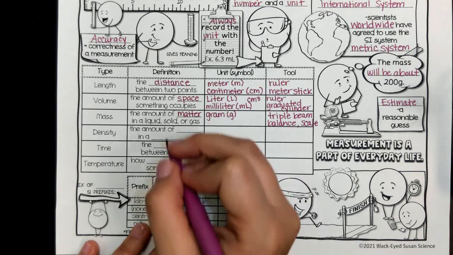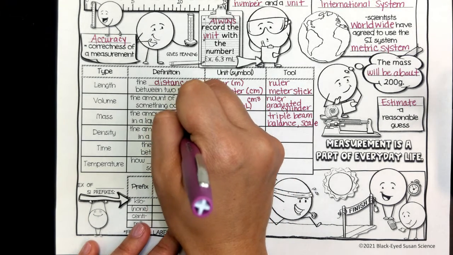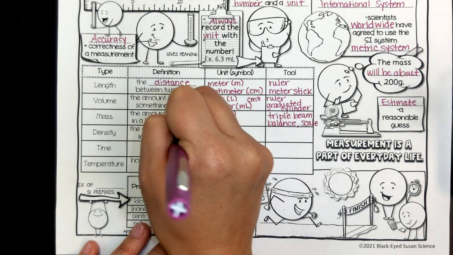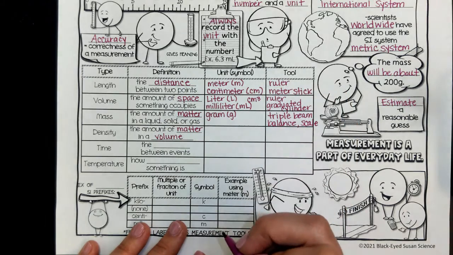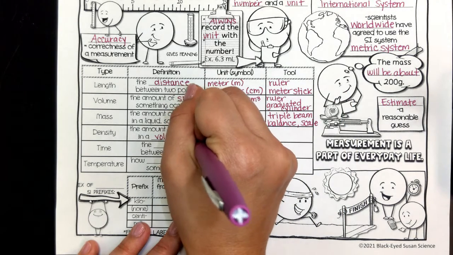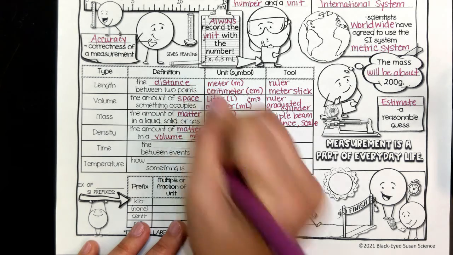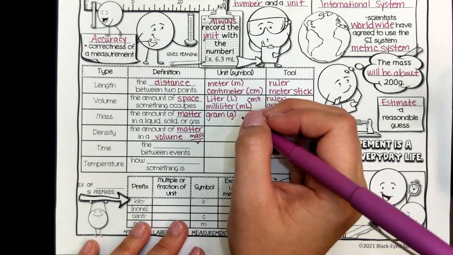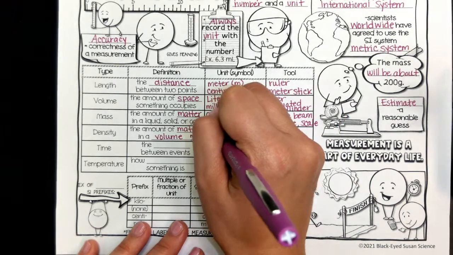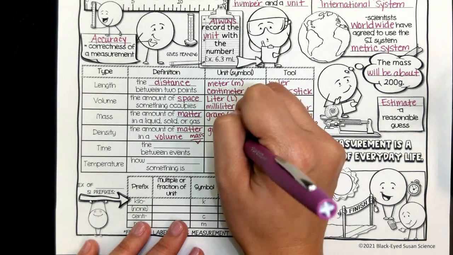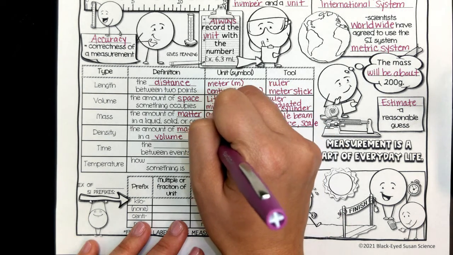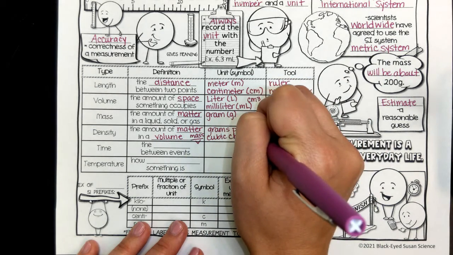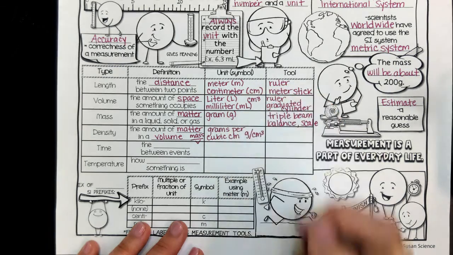Density is the amount of matter in a given volume. Okay, so it's actually mass divided by volume. Okay? So for the unit, it is grams per cubic centimeter. So I'm just going to abbreviate it here, g/cm with a little 3.